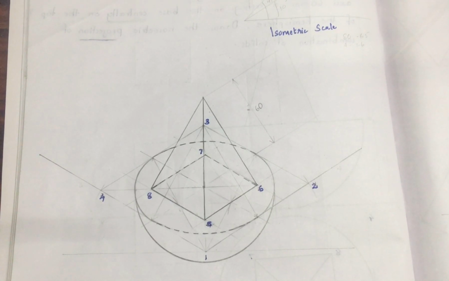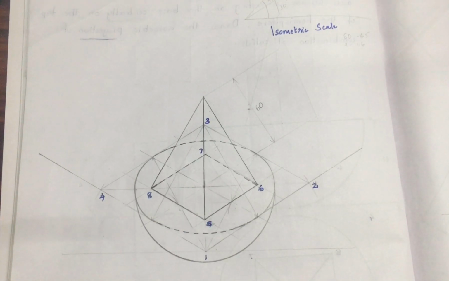It is very important that you clearly identify whether the question asks you to draw the isometric view or the isometric projection. If it is an isometric projection, then you have to draw it using an isometric scale, 100%. Using the isometric scale, you denote 2 or 3 dimensions. All the other dimensions can be taken by multiplying by the proportionate value, which is 0.816.